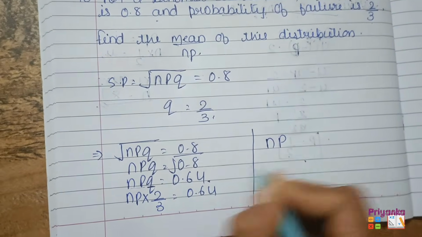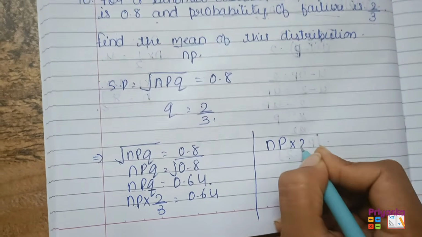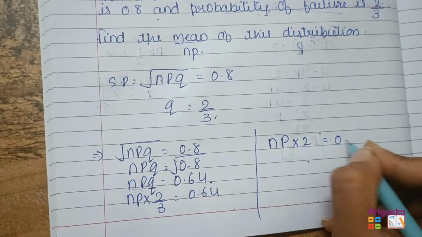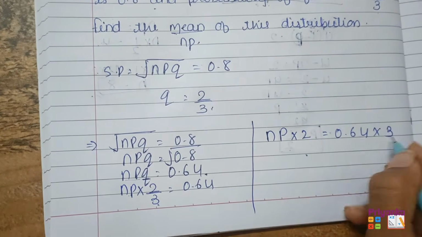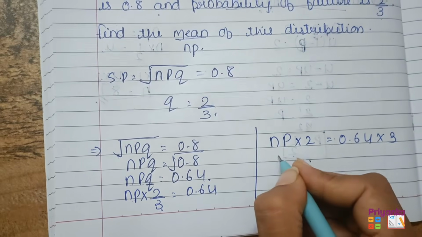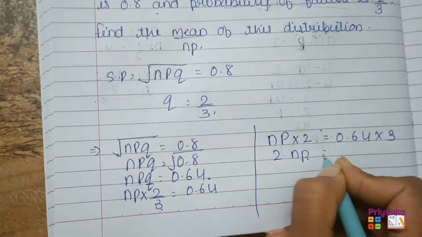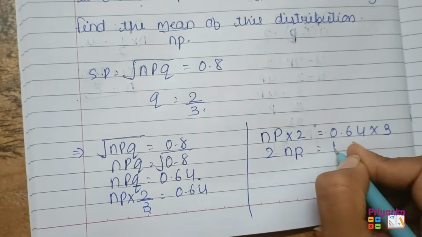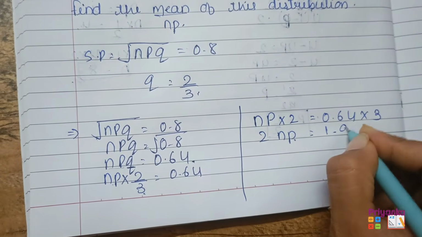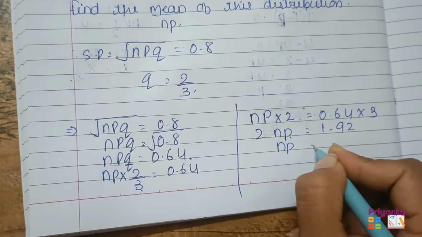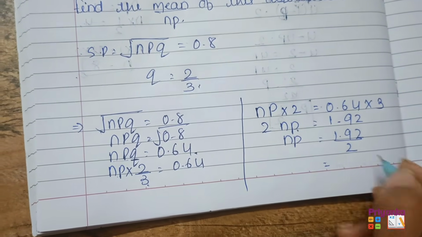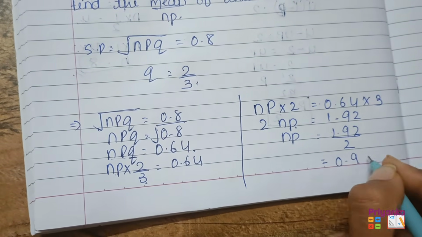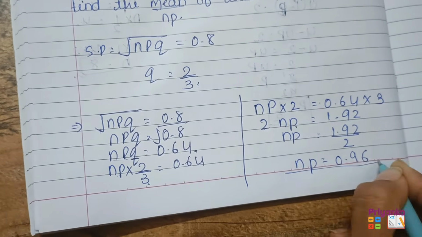Now np will remain as it is, multiplied by 2 equals to 0.64. This 3 will get multiplied with 0.64. This will be 2np equals to 1.92. Keep np as it is, 1.92, divide with 2. Here you will get the answer 0.96, and that's the value of mean.